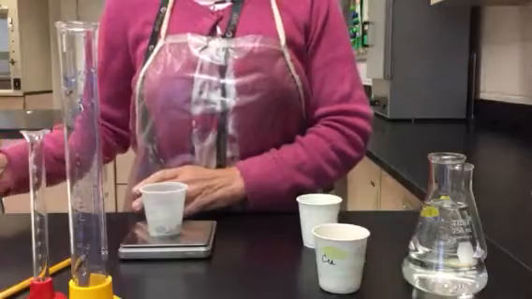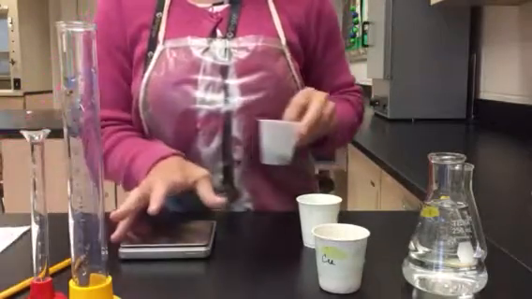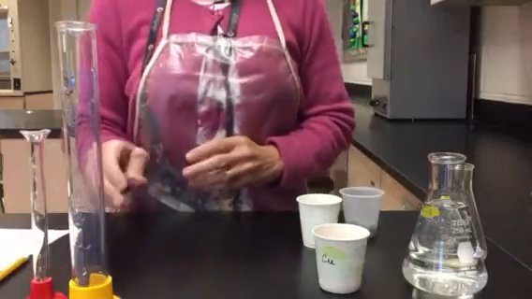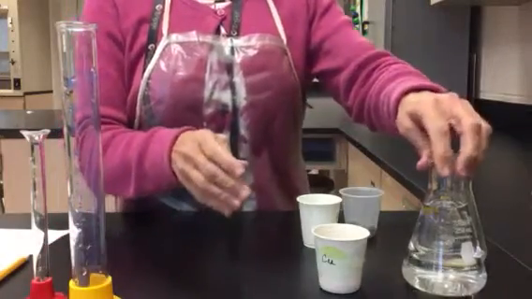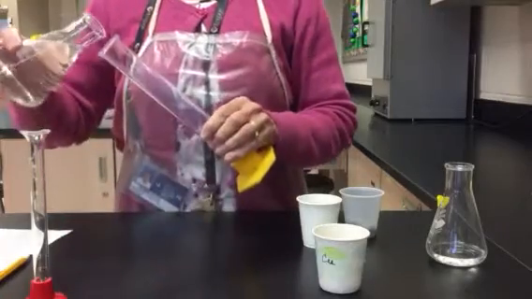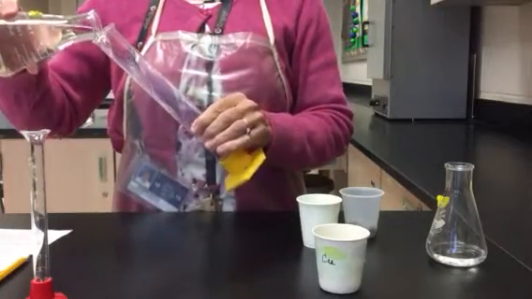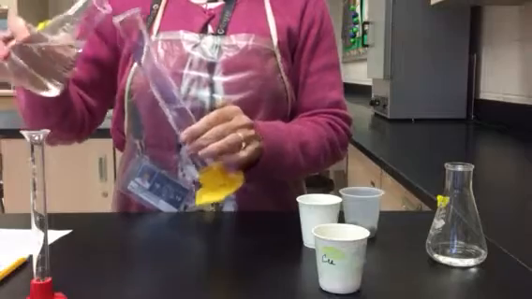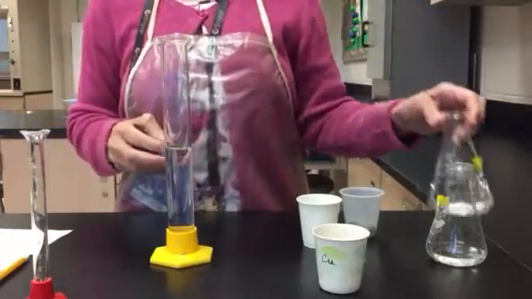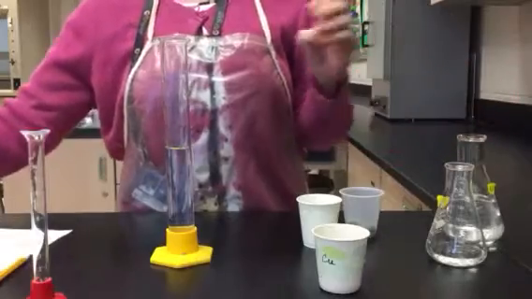All right, my next task is to fill a graduated cylinder halfway with water from the sink. I already have an Erlenmeyer flask here with water from the sink, and I'm going to fill it up about halfway. Doesn't matter how much it is exactly, but I will need to record exactly what it is.